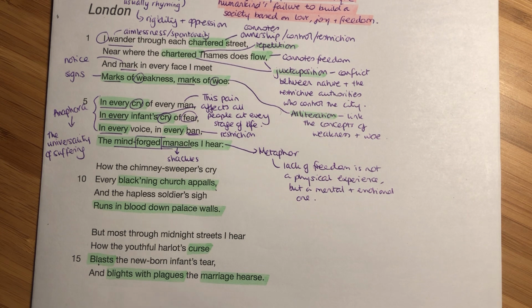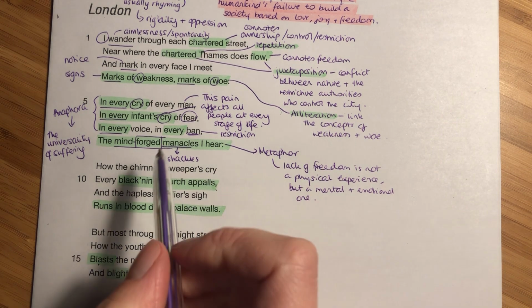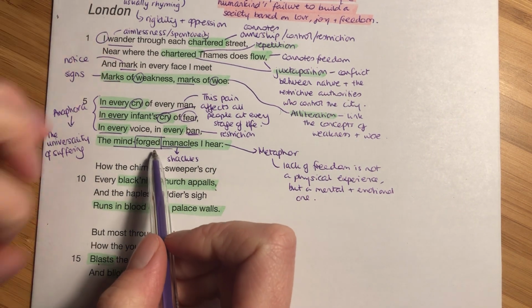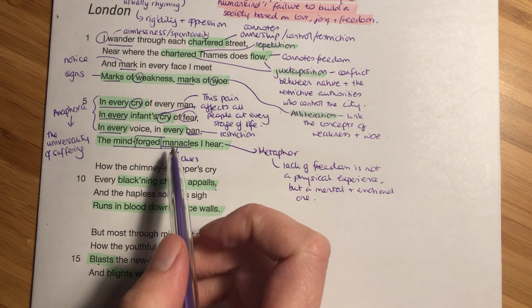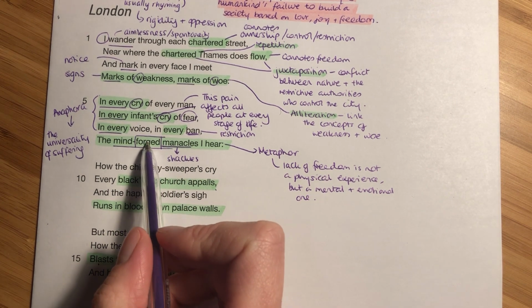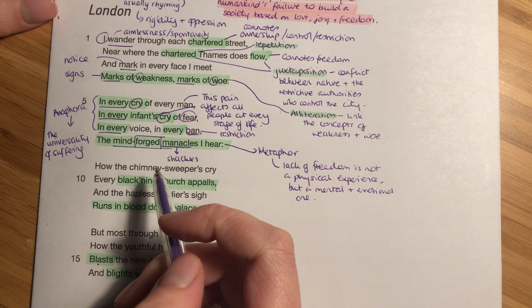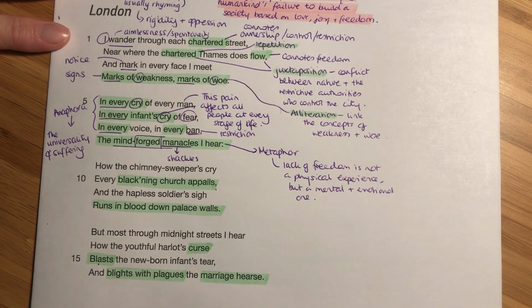He felt that actually these factories that he saw sprouting up all over the country were separating people from what it truly meant to be human and leading them further away from their natural impulses. So forged has connotations of industry, and that has that AO3 connection to context in Blake's life. But it also has these suggestions of a forge, a place of heat and power and compression and oppression, suggesting that the creation of these manacles is almost a painful experience in itself and a powerful one.